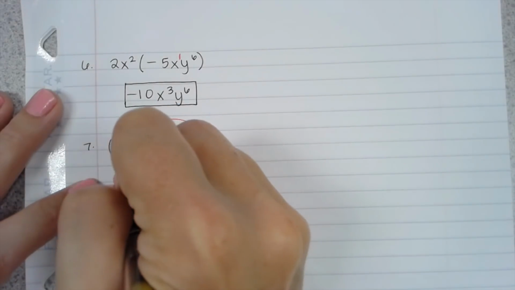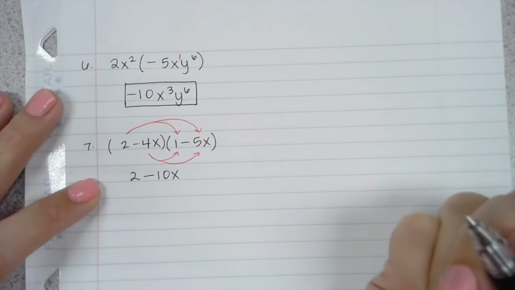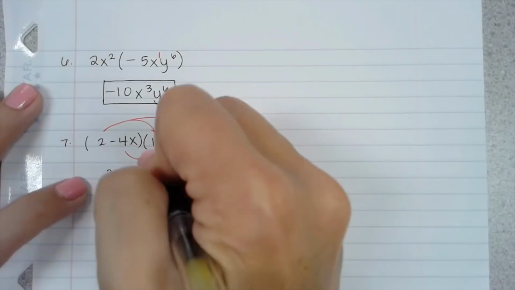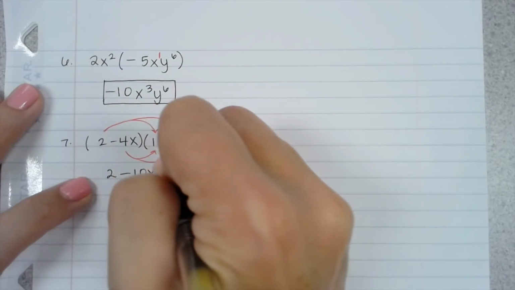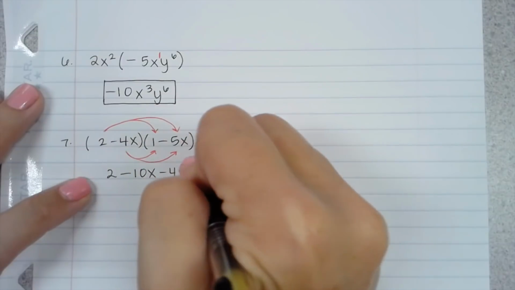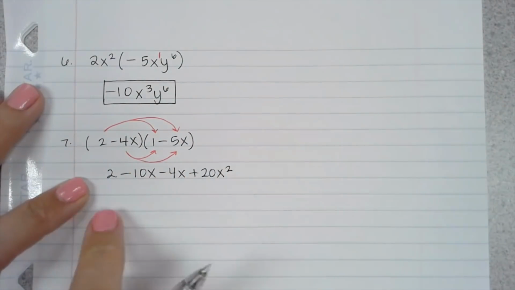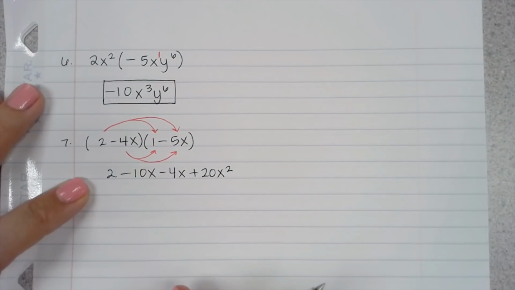2 times 1 is 2. 2 times -5x is -10x. -4 times x times 1 is -4x. And then -4x times -5x is positive 20x squared. So that's the initial step when you go through and do the multiplication out to get the terms that are in the answer to your question.